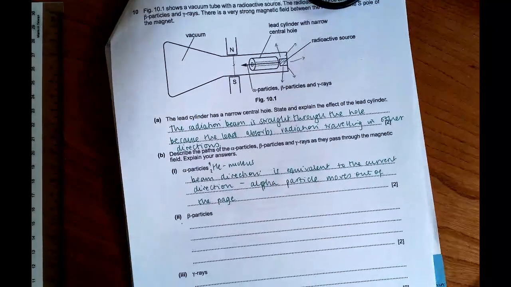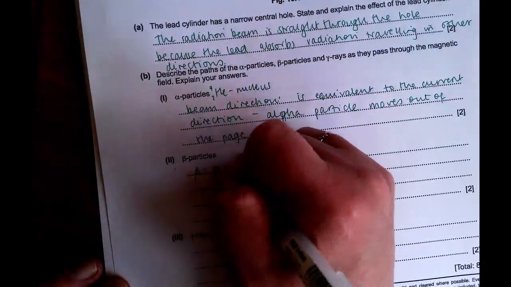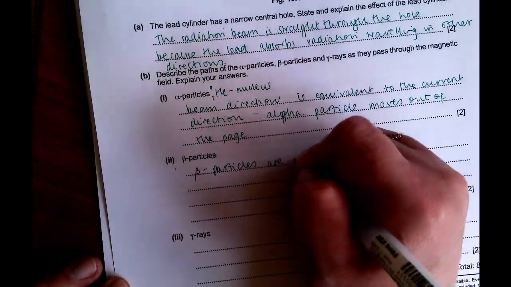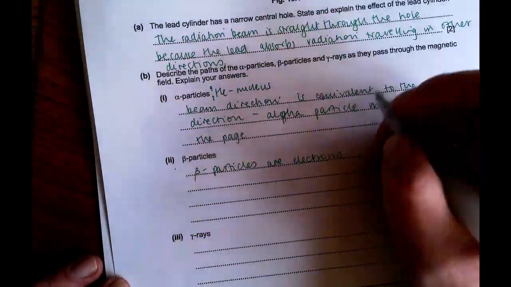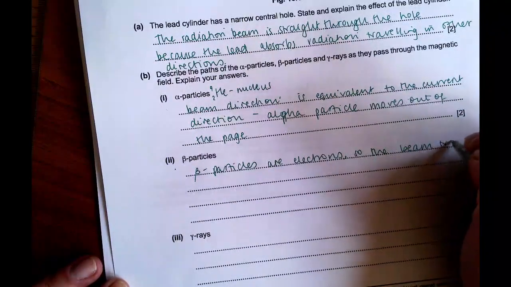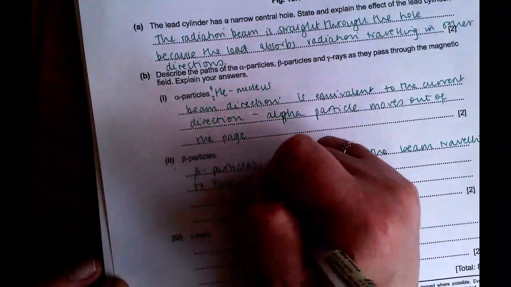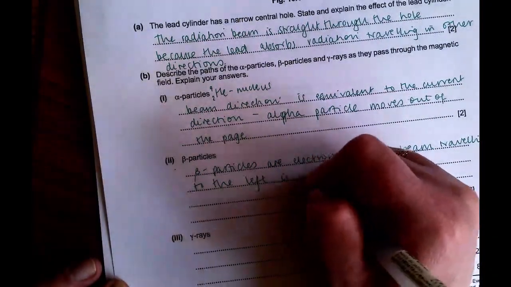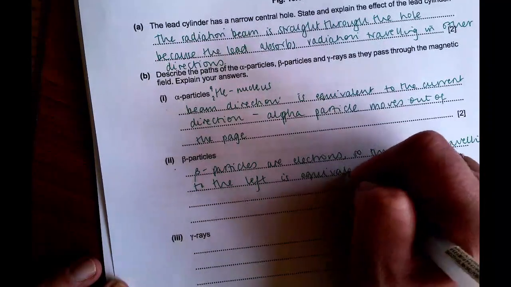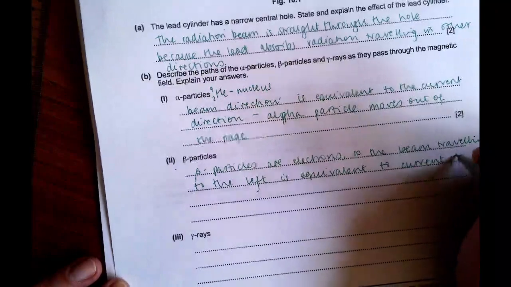Then for beta, because a beta particle is an electron, the beam travelling to the left is actually equivalent to current flow to the right.